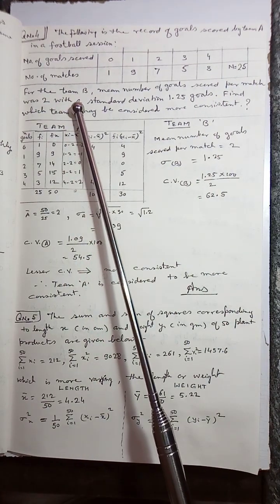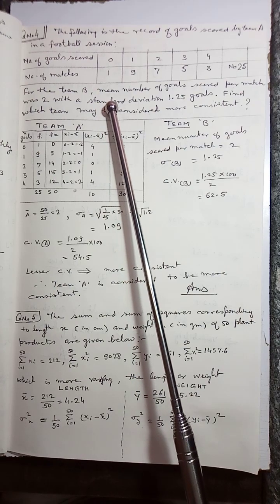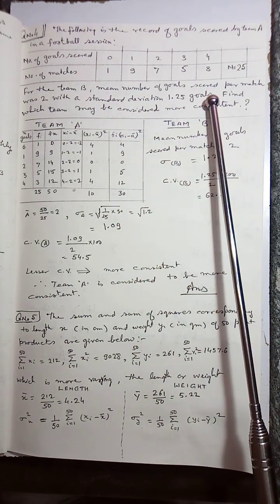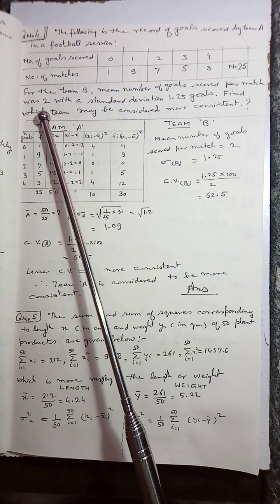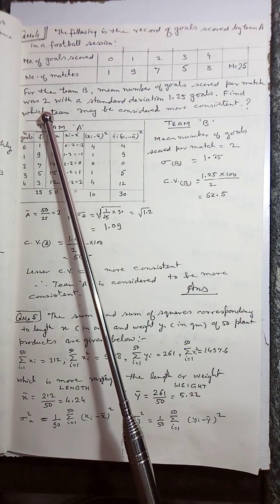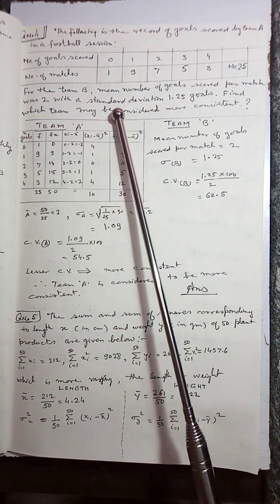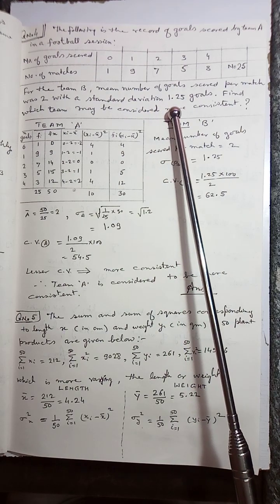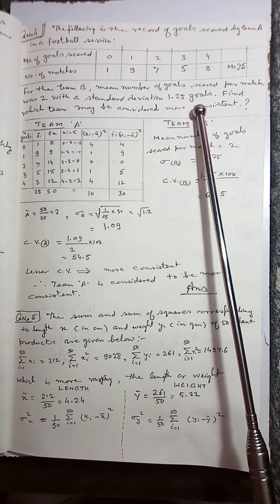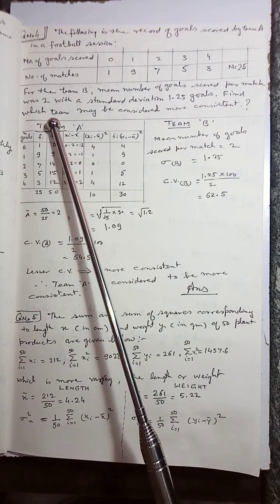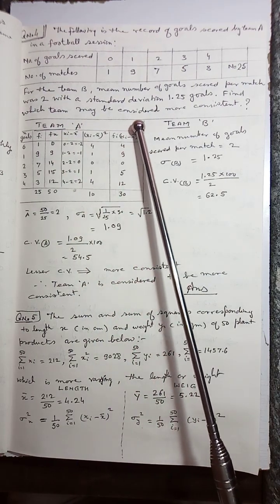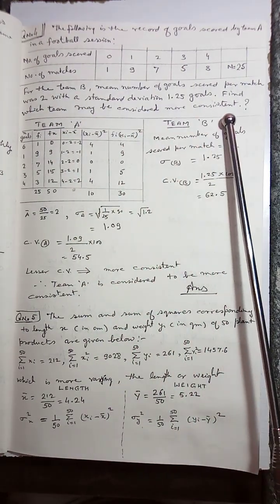For the team B, the number of goals scored per match was 2. Means the mean is given with the standard deviation of 1.25 goals. Find which team may be considered more consistent.